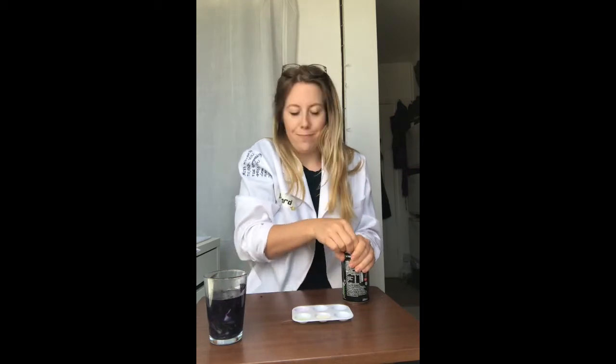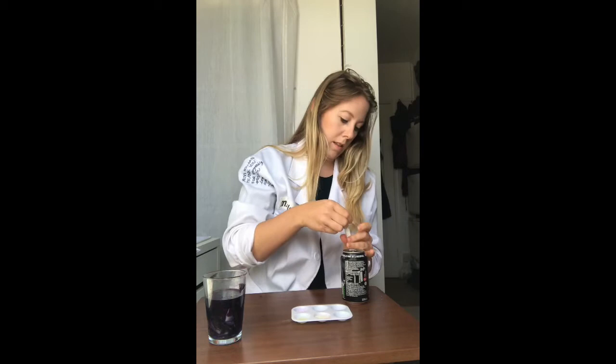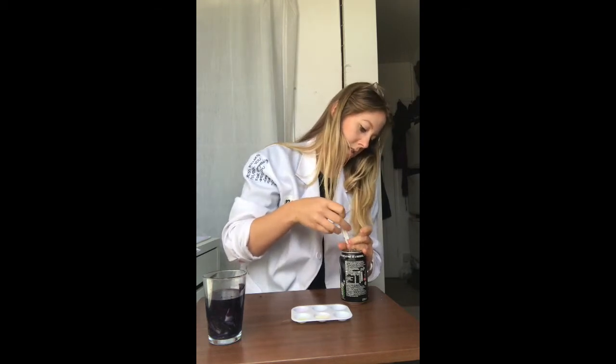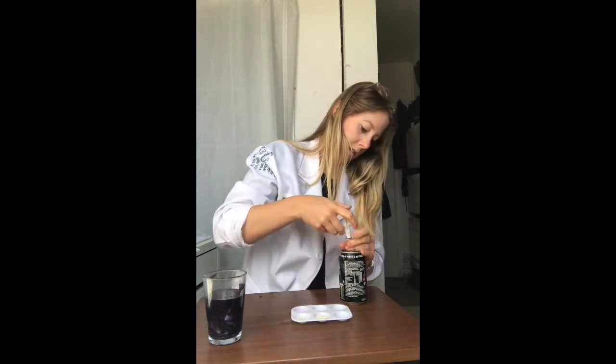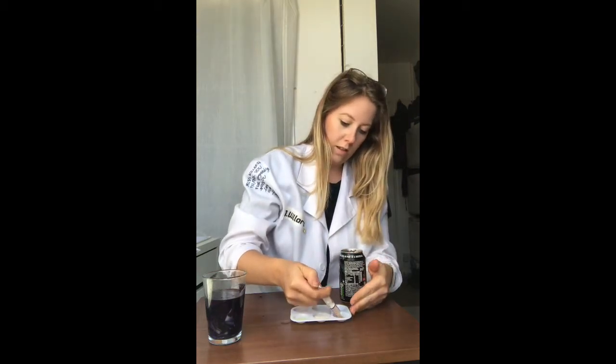And then maybe I'll try something like a carbonated drink, a fizzy drink. Fabulous. So now I've got a few things to test.